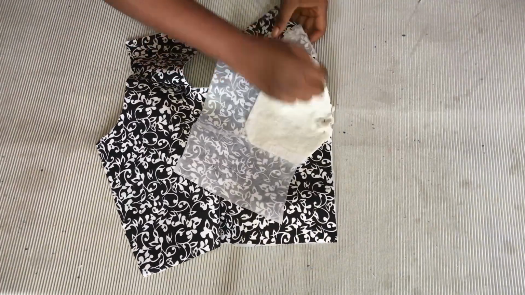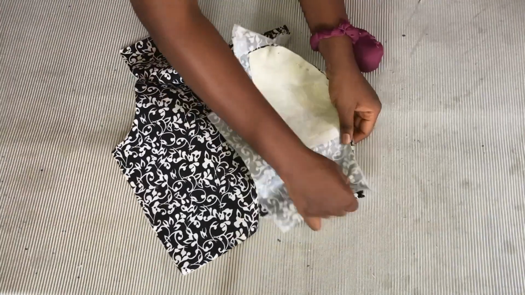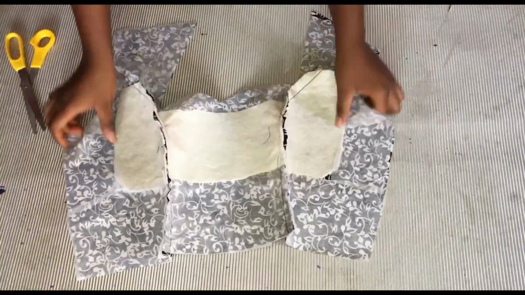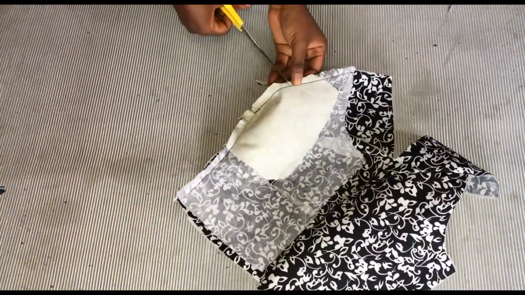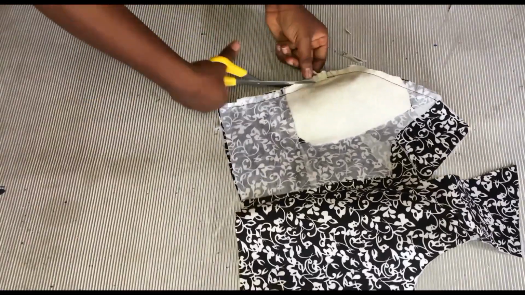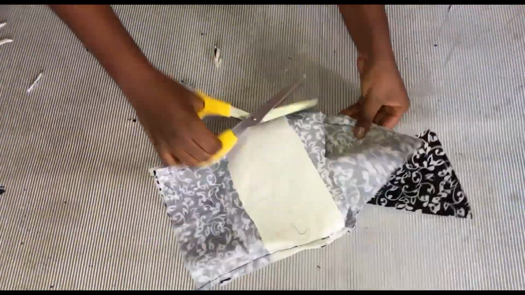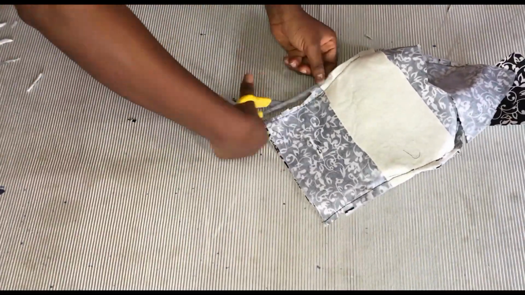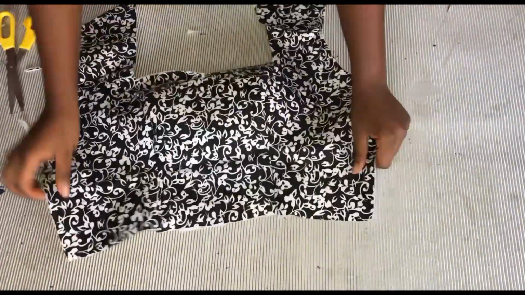So I'm also doing the same thing for the other parts. I'm just going to join it together like this, then I'll head ahead to the sewing machine and sew this. When I was done, this is what it looks like. So I'm just using my scissors to notch this all the way around on both sides and make sure that it's sitting well on the bustier.